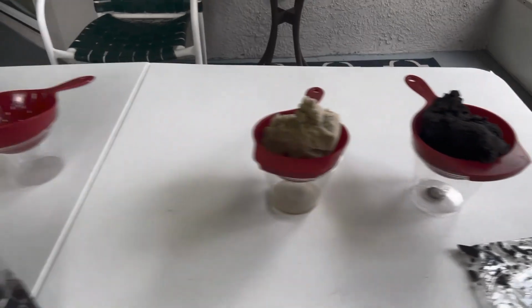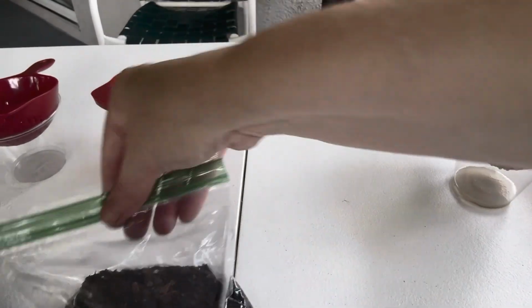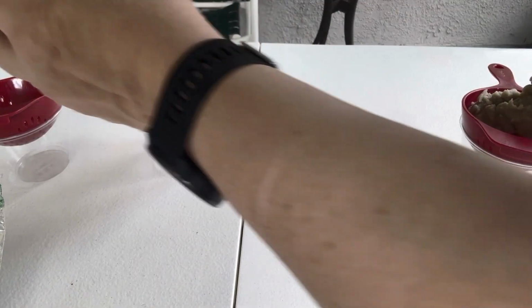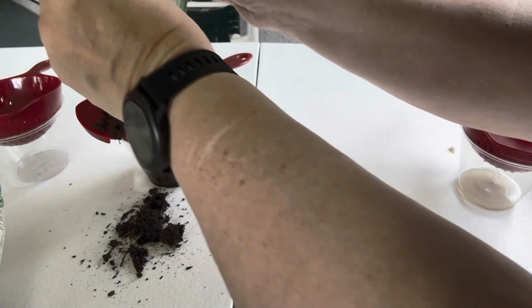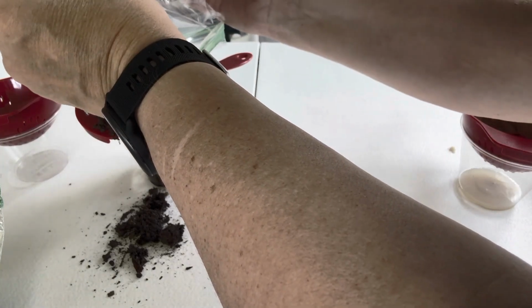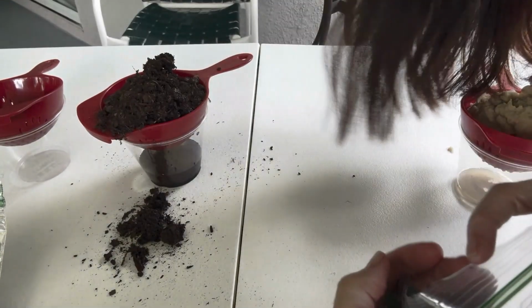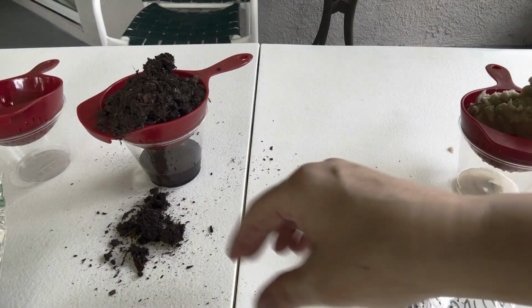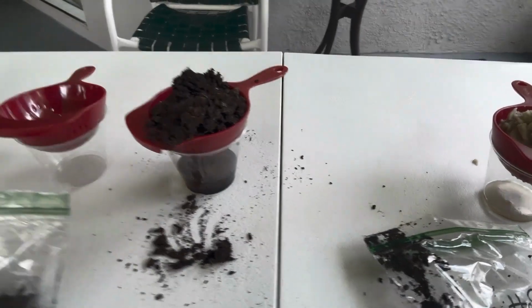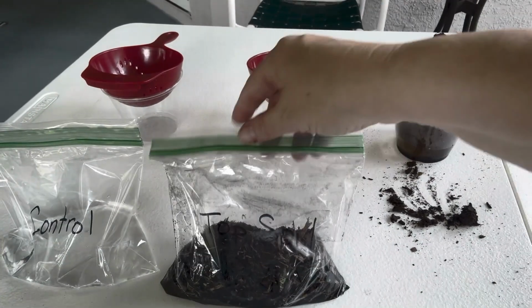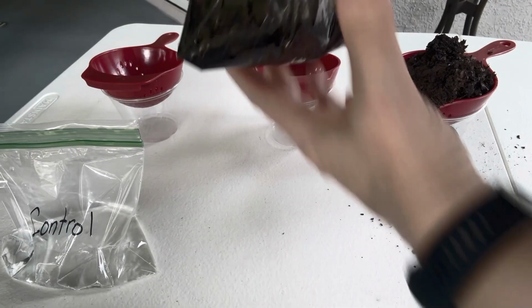Next, we're going to move over to the potting mix. This as carefully as I can. Whoa, so I'm looking at the camera instead of what I'm doing. We've got the topsoil.